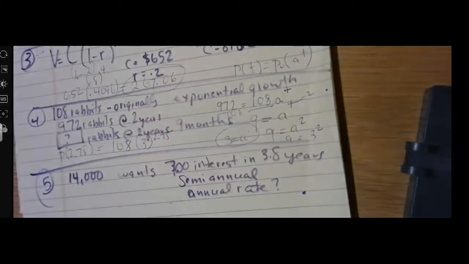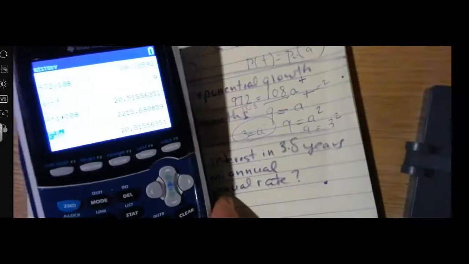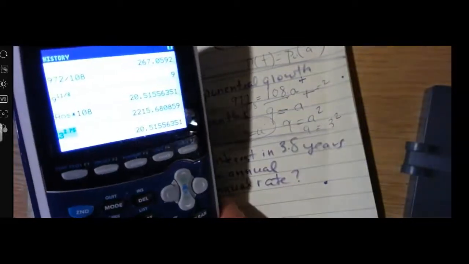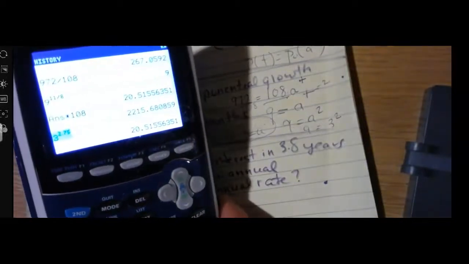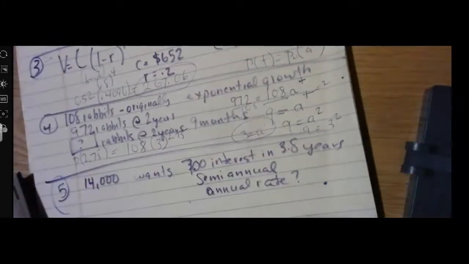So we put that in our calculator, and we figure out what that is. You see we've got 3 to the 2.75, and that gives us 20.51. So we're going to have 20.51.